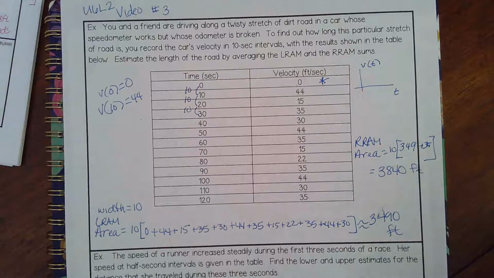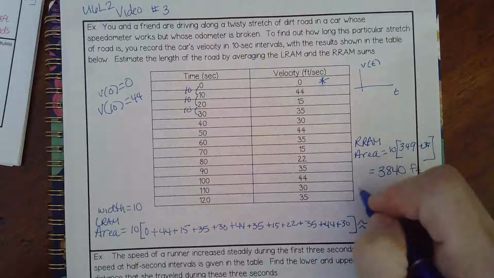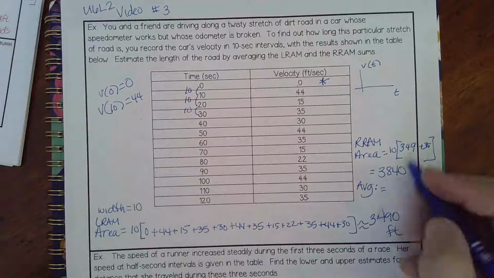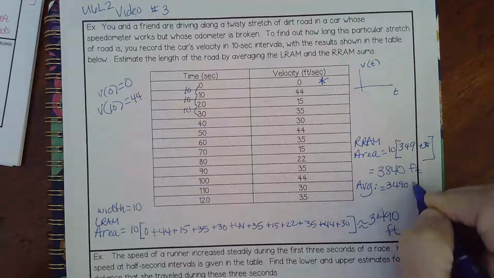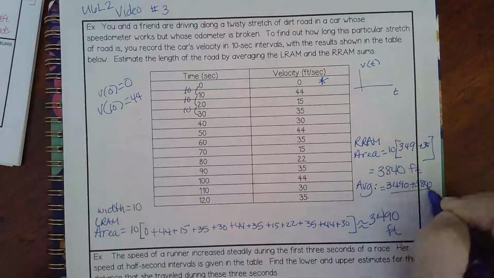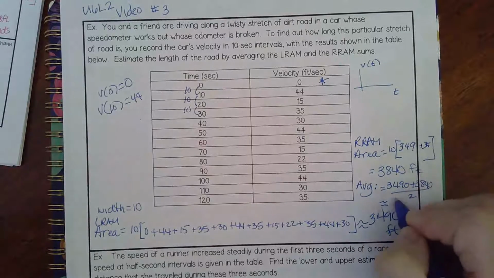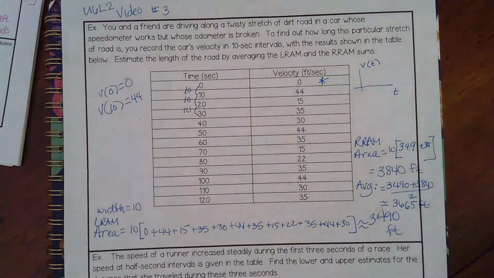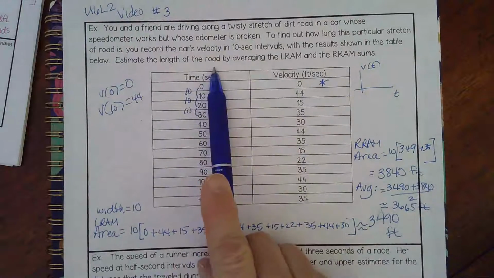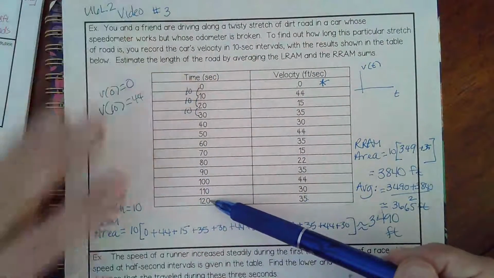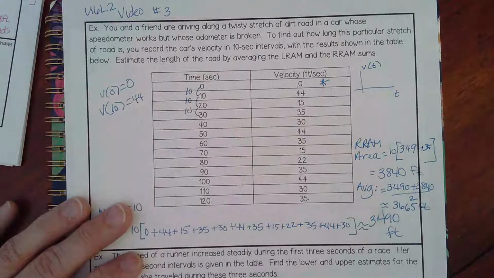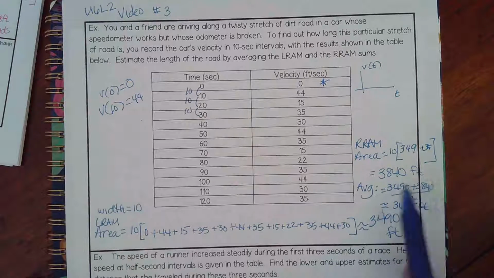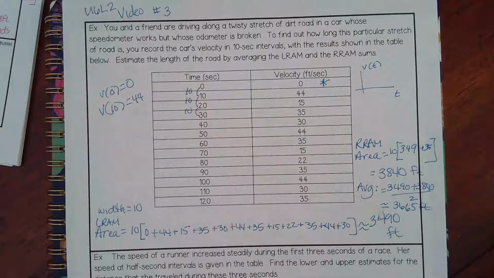If we average those two together, I'm kind of all over the place and I'm sorry. The average is the sum of those two, 3,490 plus 3,840, divided by 2, which is 3,665 feet. So determining the length of road traveled in these 120 seconds, which is 2 minutes, the average using the left RAM and the right RAM was 3,665 feet.